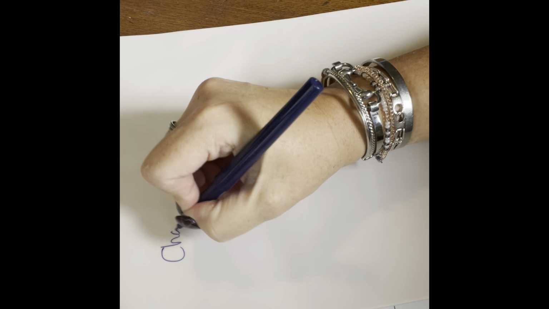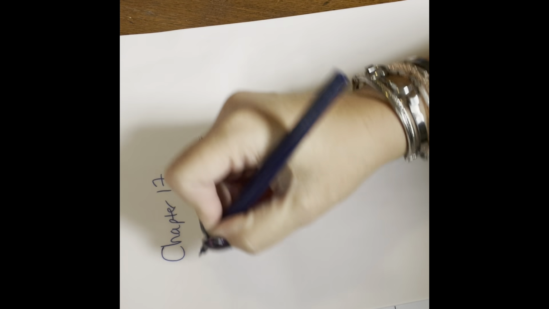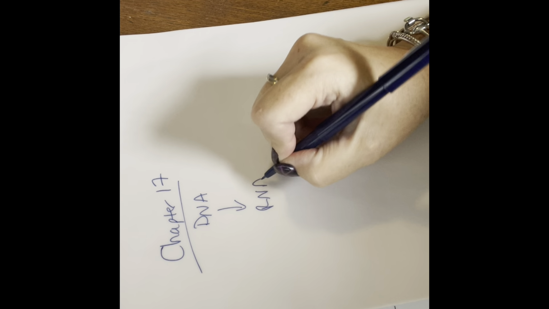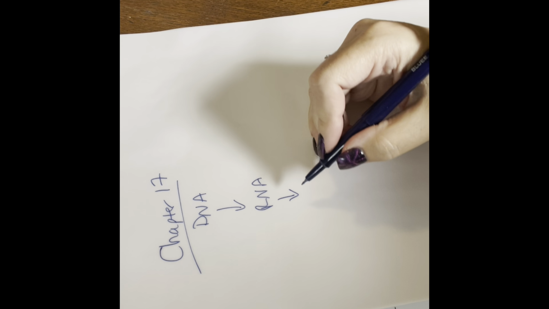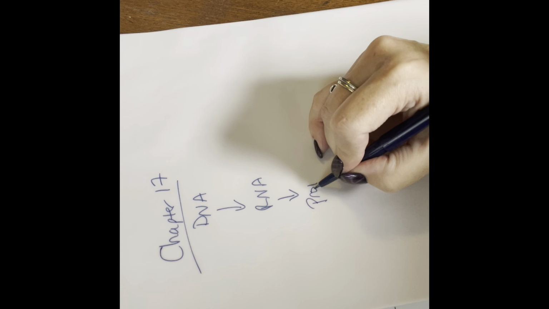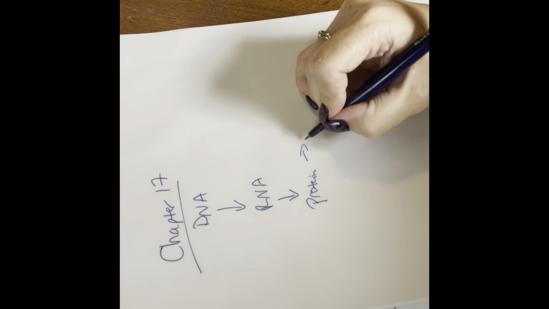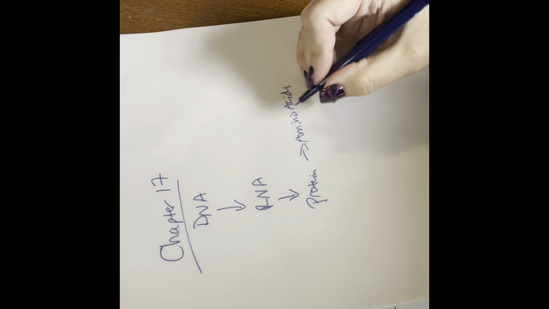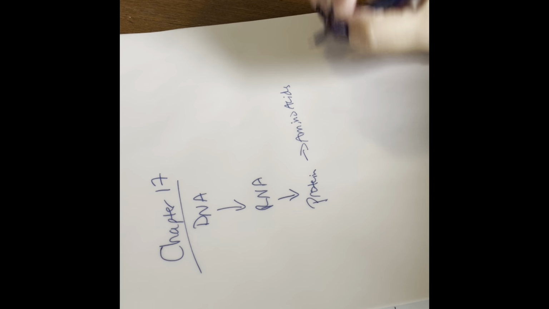Okay, so this is going to be chapter 17. We're going to be talking about DNA. A couple things that we need to know is it goes DNA to RNA to the protein. And the proteins are made up of amino acids that are linked together by amide bonds.